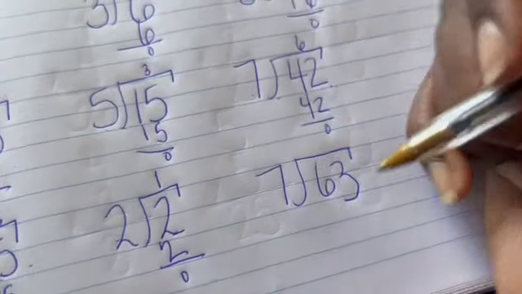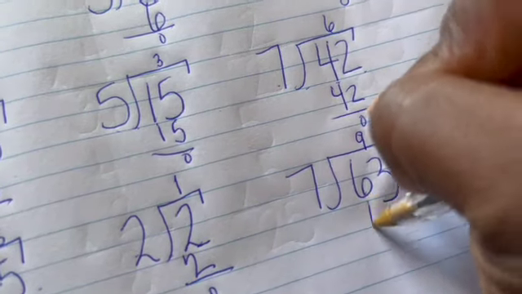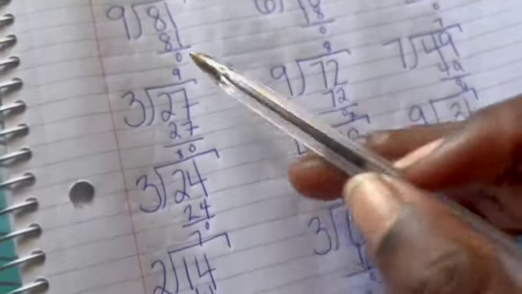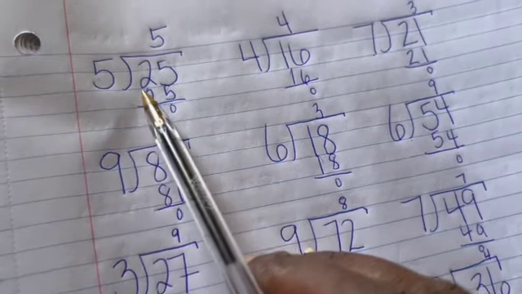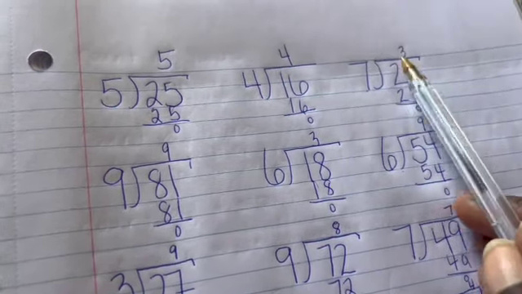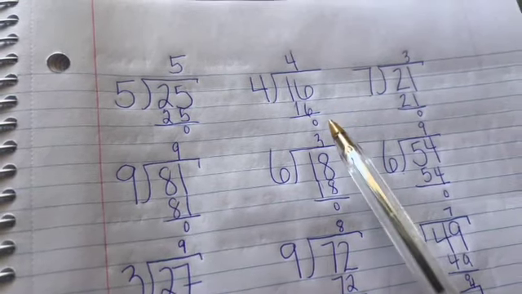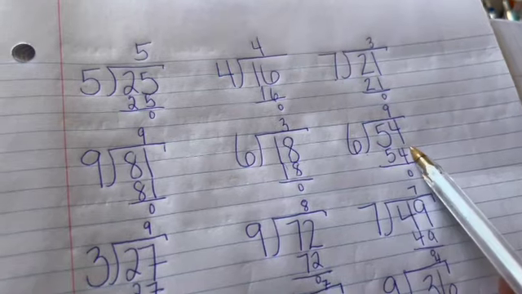Okay. 7 divided by 63. 7. 63. 9. Okay, so if we were to do it backwards, how we get our multiplication, we would say 5 times 5 is 25. 4 times 4 is 16. 3 times 7 is 21. 9 times 9 is 81. 3 times 6 is 18. 9 times 6 is 54.